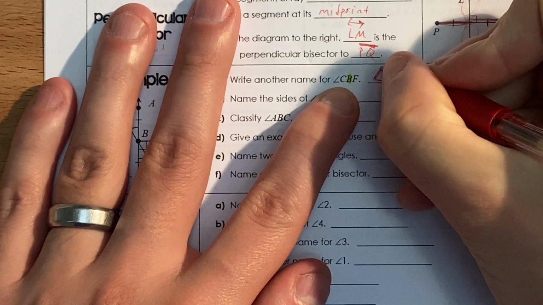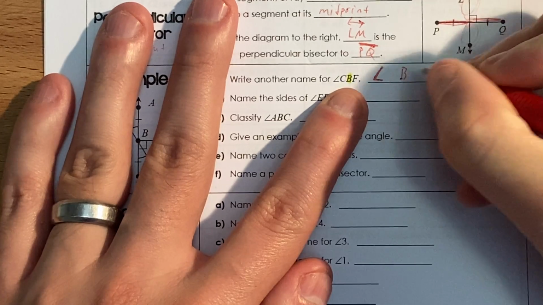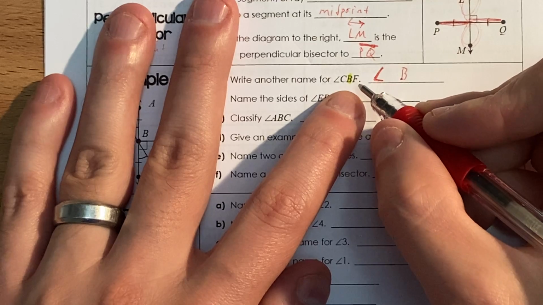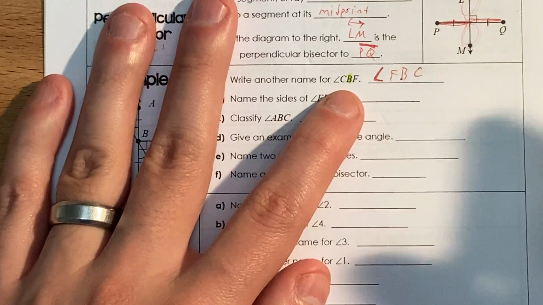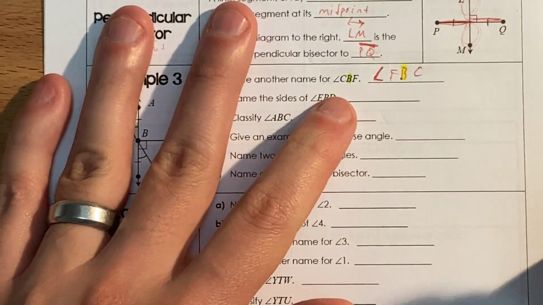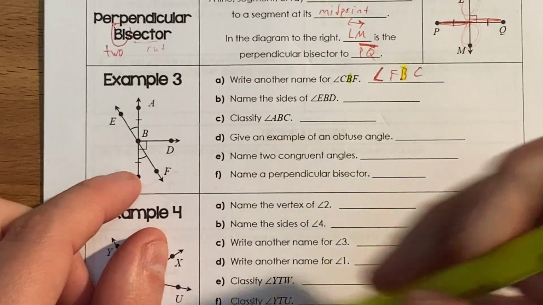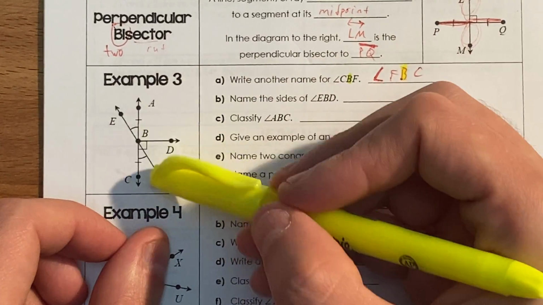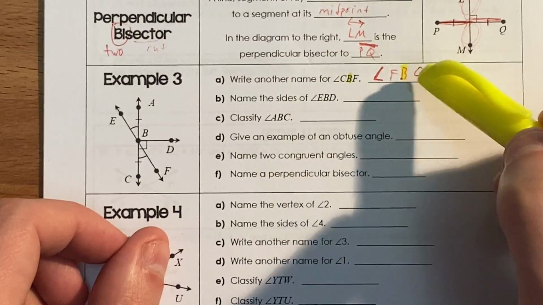And the other way to name an angle is just backwards. But B has to be in the middle because it's the vertex. So instead of CBF, I could just do FBC. And that's just the answer right there. B has to be in the middle and the letters go in opposite order. And now I can check if I felt like it. CBF. So we're talking about this right here, CBF. So yeah, FBC. It works out.